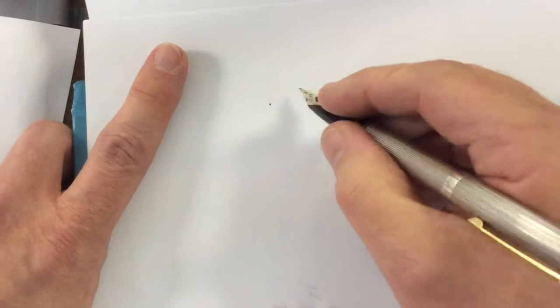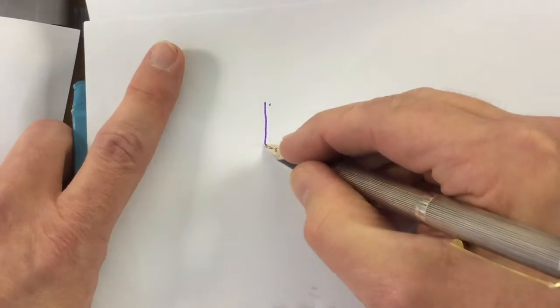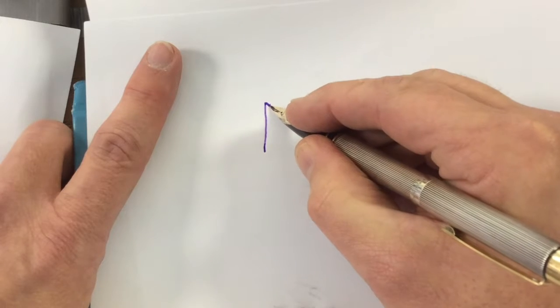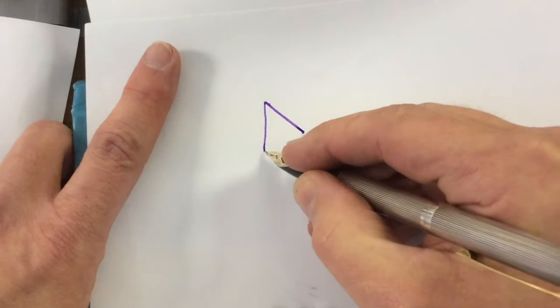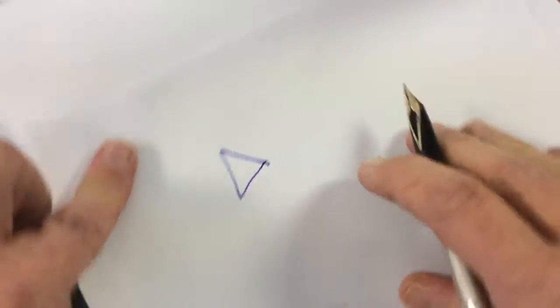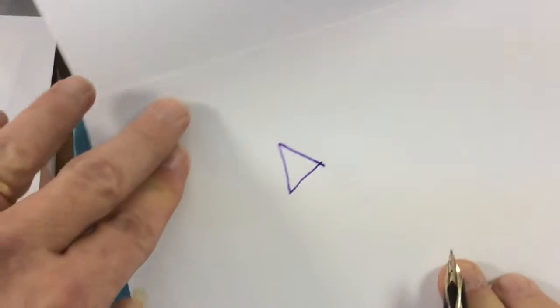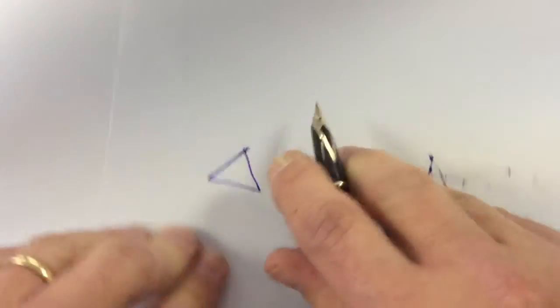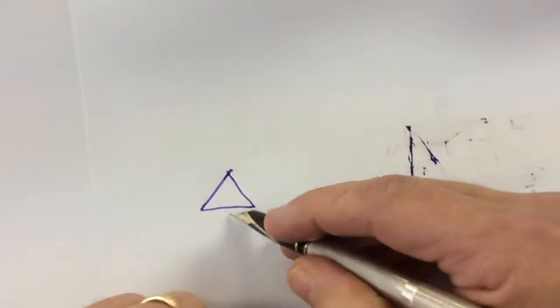Now, the other thing that happens is that sometimes you have a triangle. And you think, well, okay, base times height, but where do I go from here? Well, first of all, it doesn't matter what you use as the base.